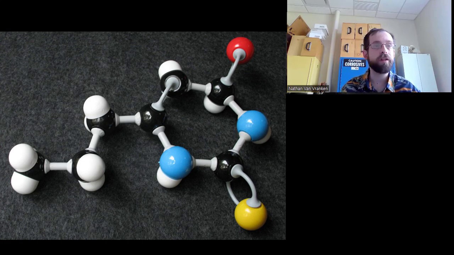And here you can see 10 hydrogen indicated by the white balls. Black will represent carbon. The blue will be nitrogen, and there's only 2 of them. And there's only 1 red oxygen and 1 sulfur. And PTU, again, is a synthetic medication.